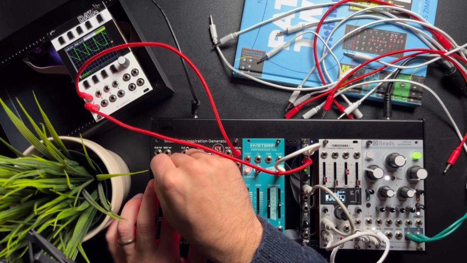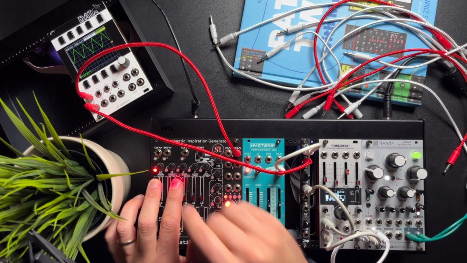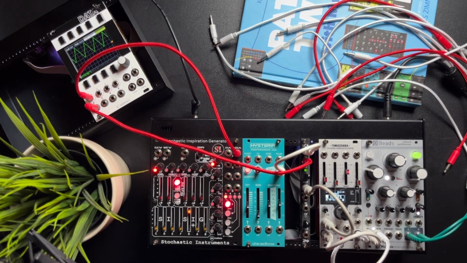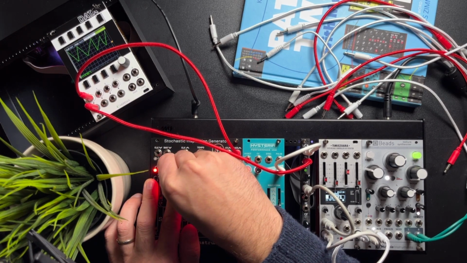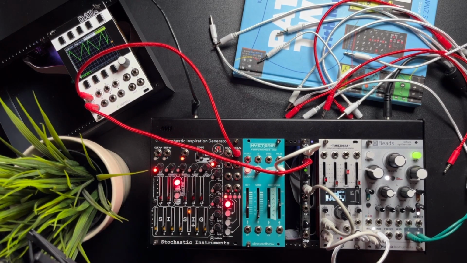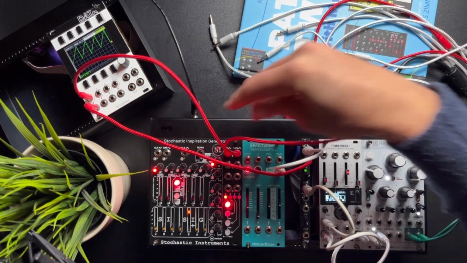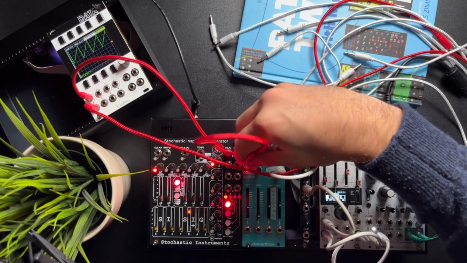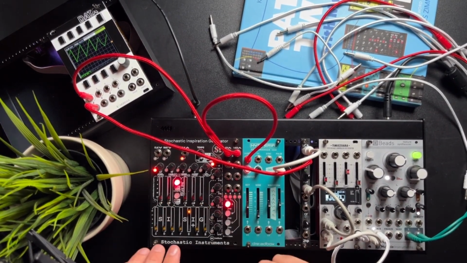So let's increase the attack. There you go. Well, let's make it snappy again. Really cool. And now I can bring the CV in as well and bring it into the 1 volt per octave input. And I'm taking G, so let's dial in a melody or something.